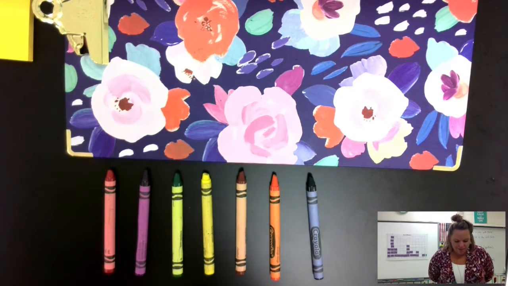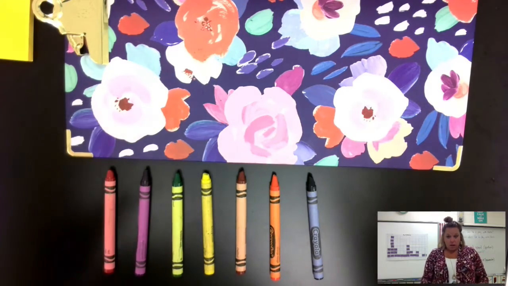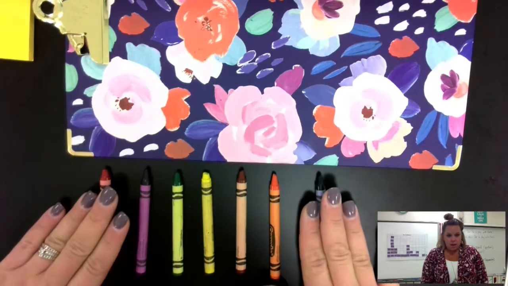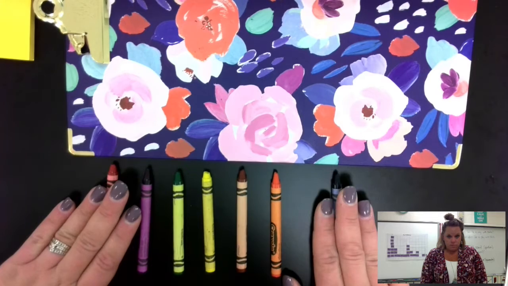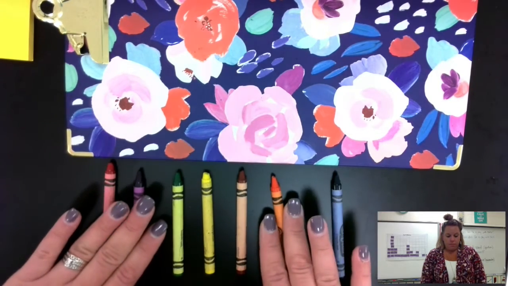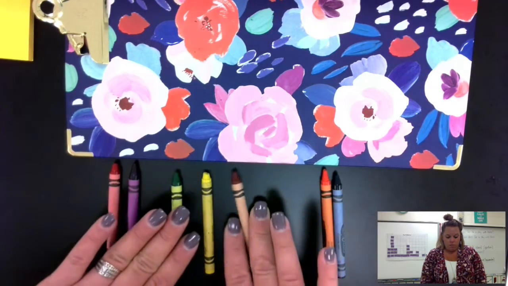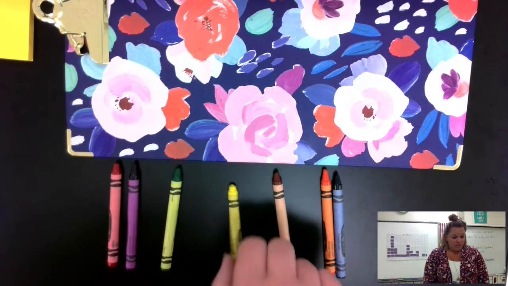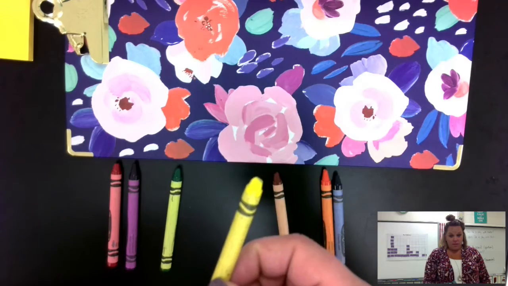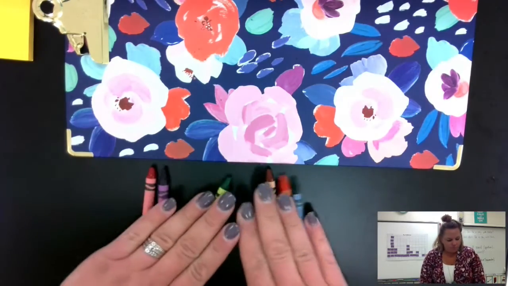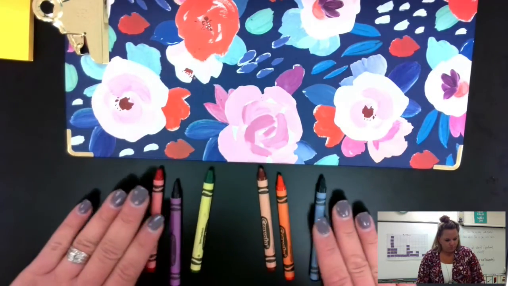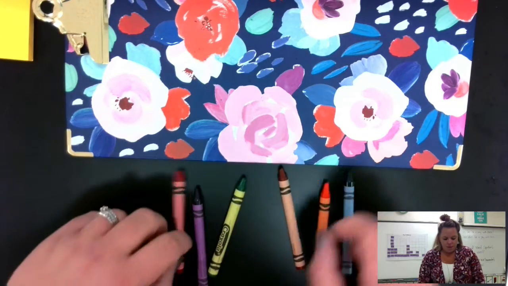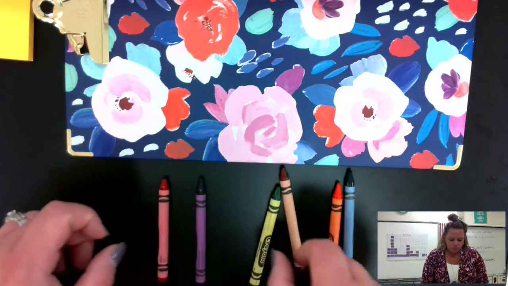Hold up the crayon that's in the middle. Here's how I can find the middle. Start on the outsides. One for one. One for one. One for one. Guess which one doesn't have a match? This one, the yellow. That was in the middle. Put that crayon away. Okay, now I have some crayons that are left.